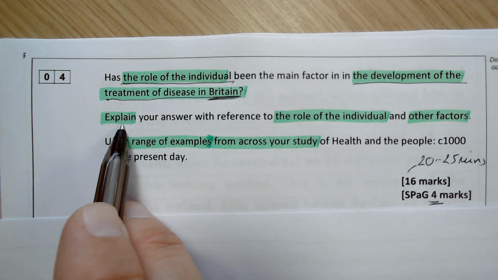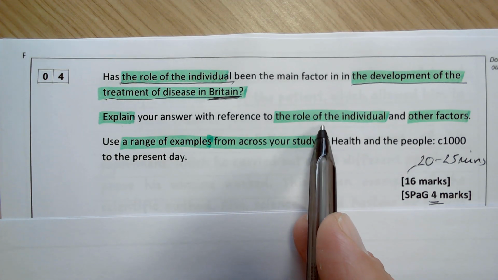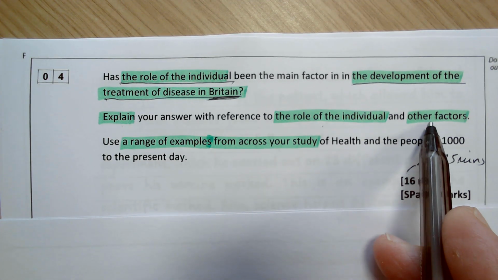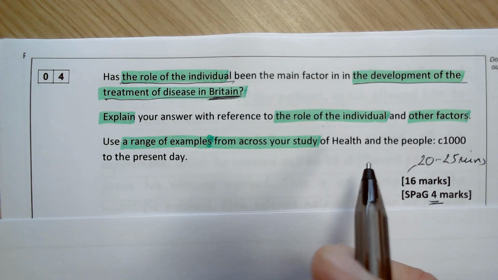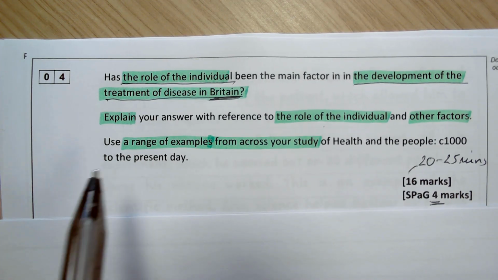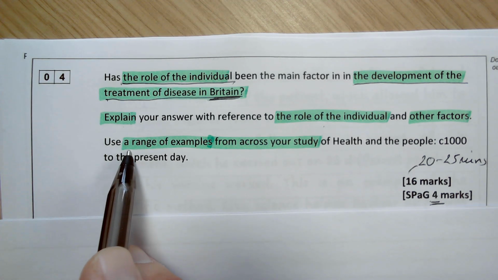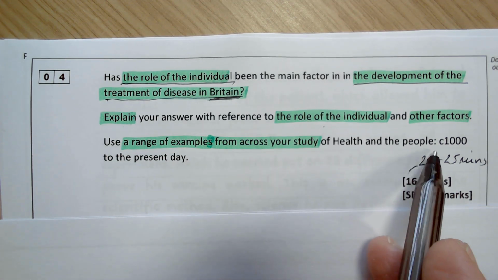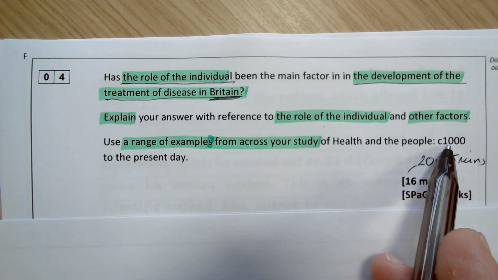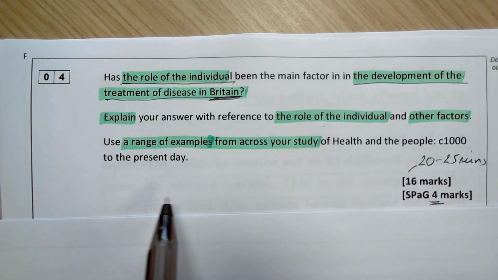I have to explain my answer, and I need to talk about both the role of the individual and other factors. And this is going to be key if I want to get into a level 3 answer. Finally, it's very important to note that the question asks you to use a range of examples from across your study. So our study starts in 1000 AD, so this is the medieval period, to the present day.